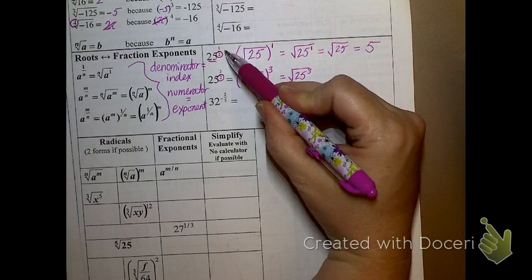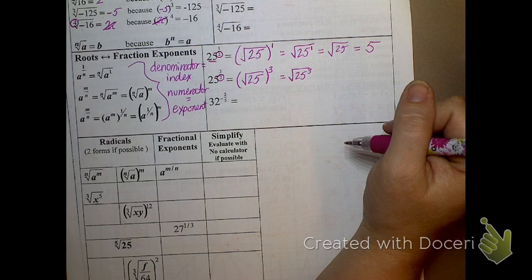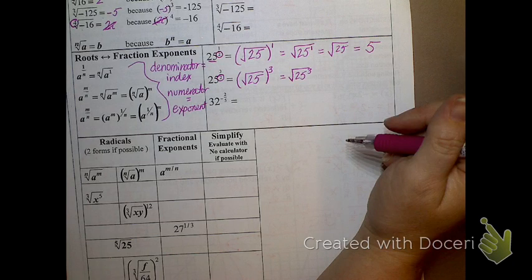So you should be getting to the point by the end of this lesson that if I asked you, what's 81 to the 1/2 power? You should be able to say 9 without too much thought. Because 1/2 power just means you're taking the square root. Okay? Now, this one, I'm not just taking the square root, but I'm also cubing it.